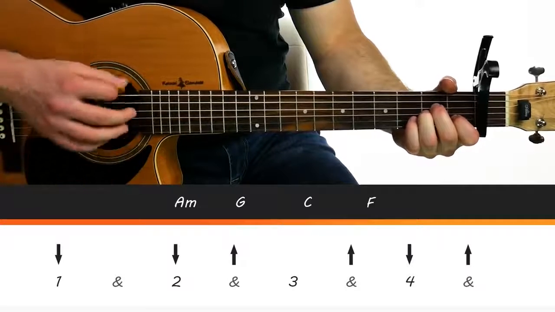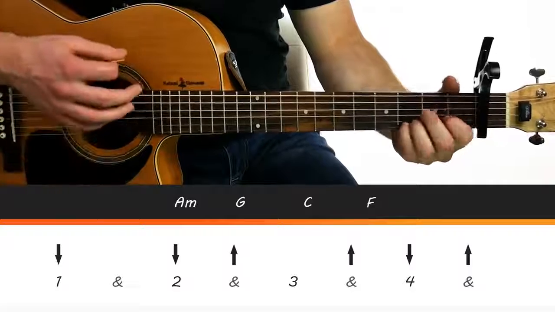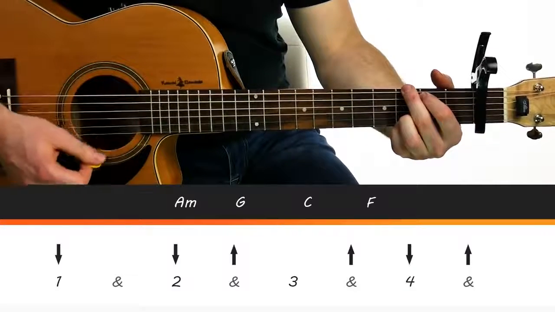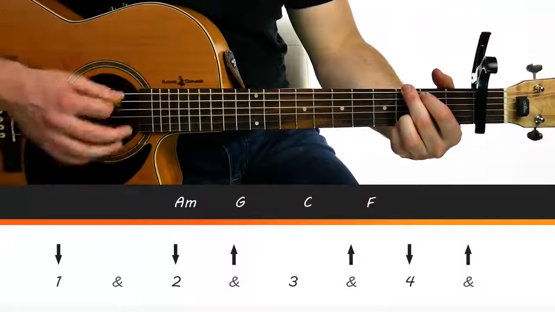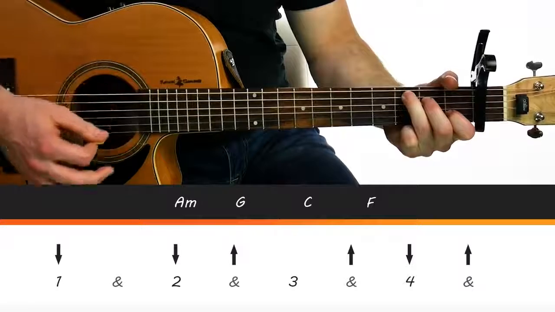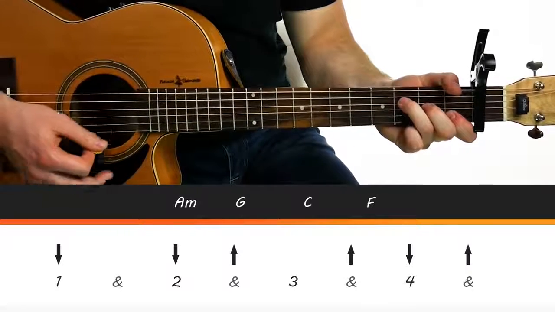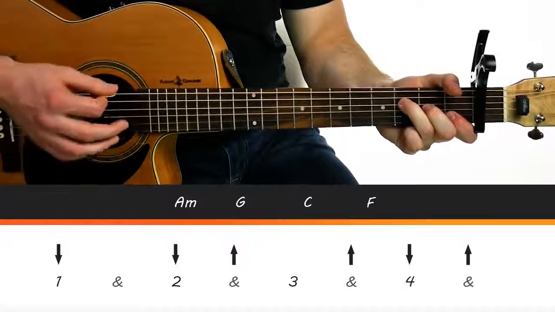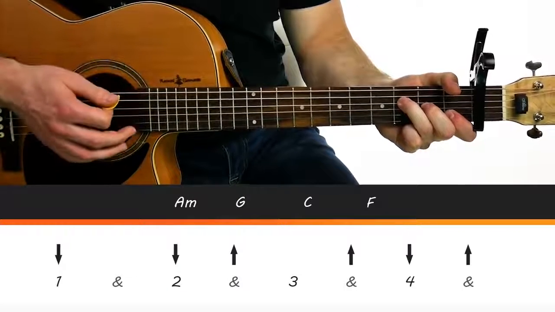1, 2, and 3, and 4, and 1, 2, and 3, and 4, and 1, 2, and 3, and 4, and 1, 2, and 3, and 4, and.